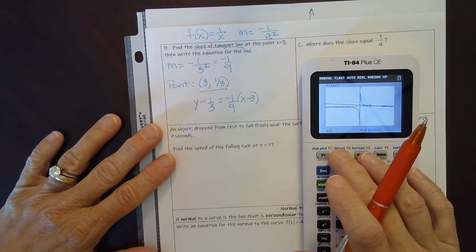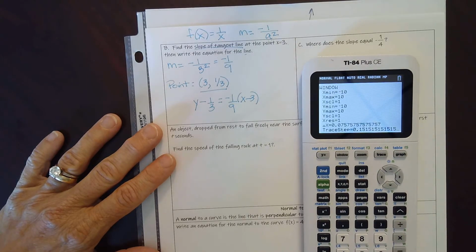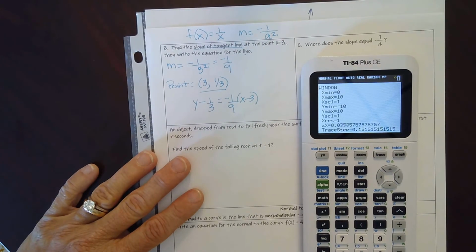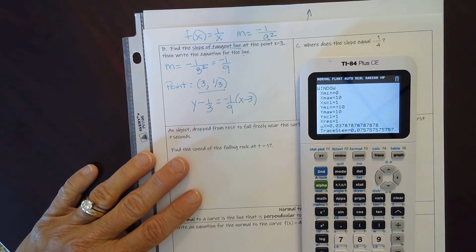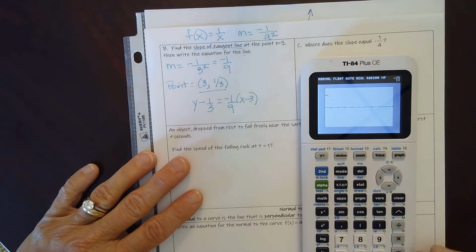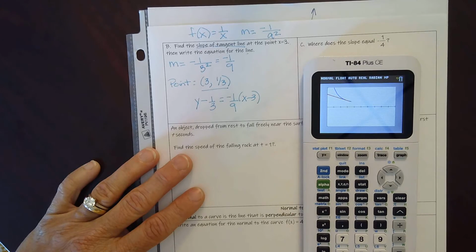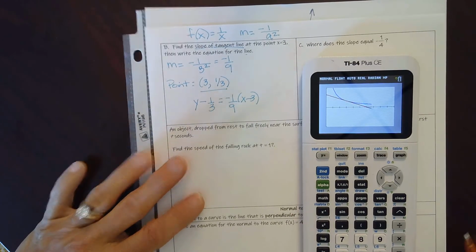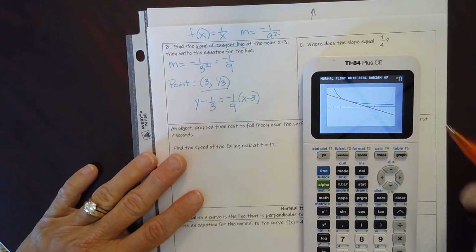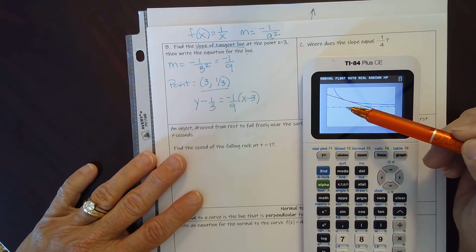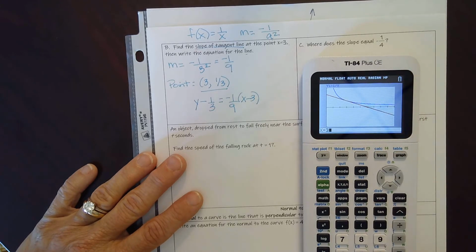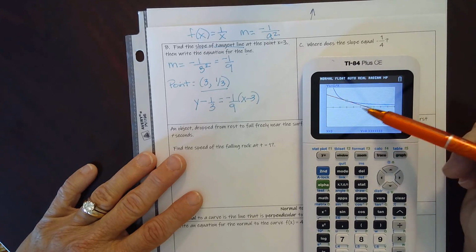If I change my window a little bit, I'll change my x's from 0 to 10, and my y values from, I don't know, -1 to 1. Let's see what that looks like. It may not be a good one. Yeah, it is. Here you can see the tangent line a little bit better. And here's x equals 3. I'll trace, type in 3, and enter. So there's the point, and there's your tangent line.